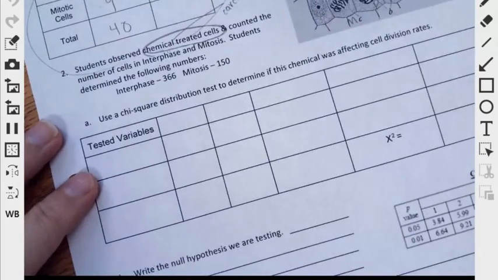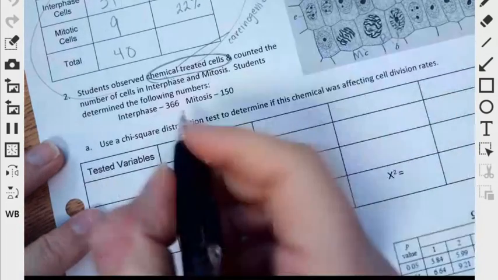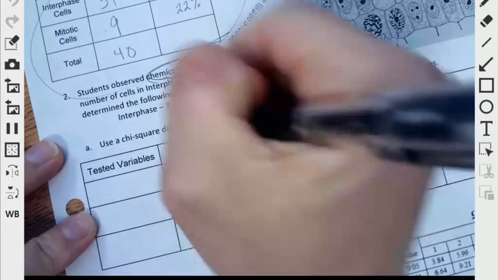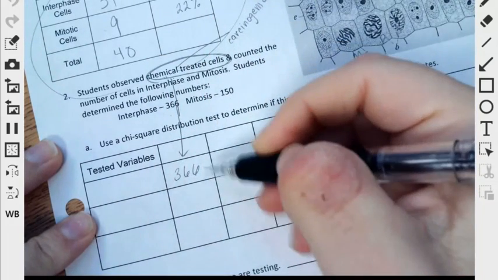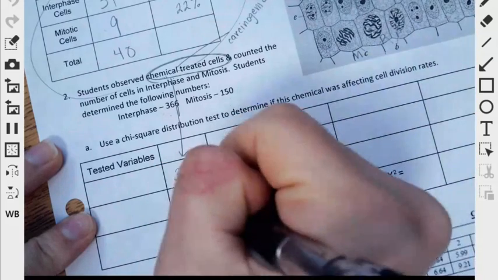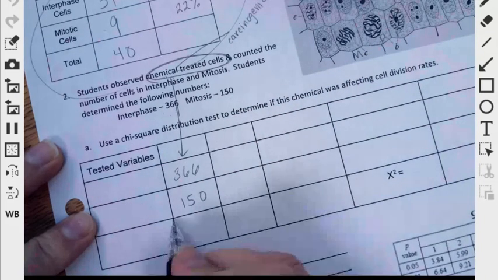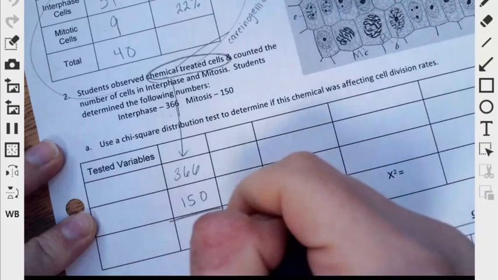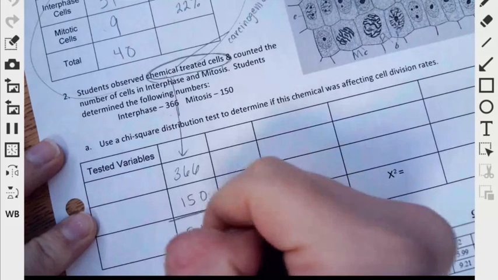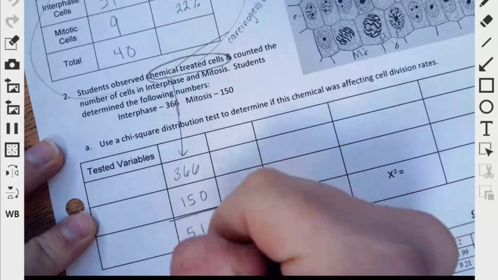Okay. All right, so here's where our chi-square comes in. So these are the cells we've exposed, and we count them, and we find 366. So these are your chemically treated cells. 366 were in interphase, and 150 of them were in mitosis. The total number of cells that we analyzed, it looks like 516 cells exposed to the chemical.